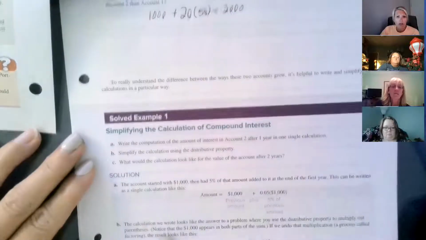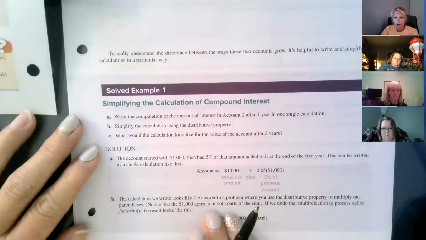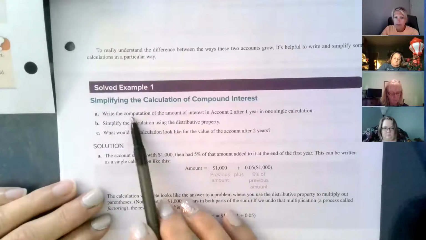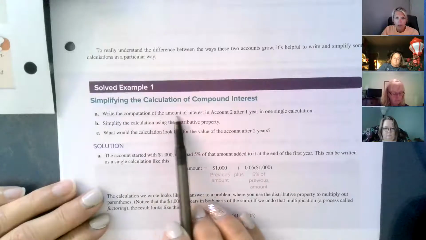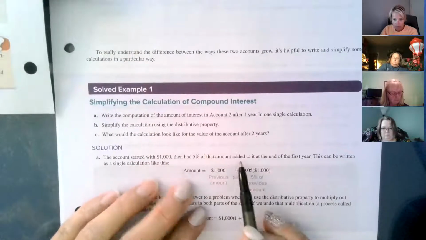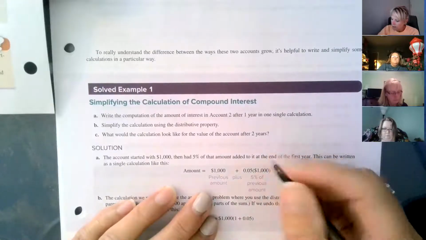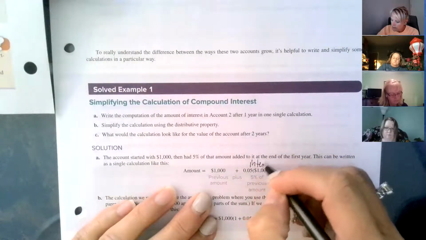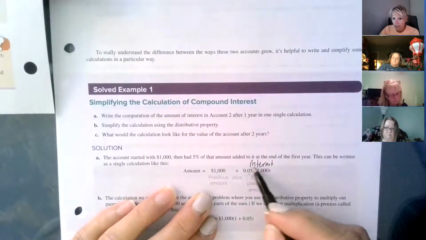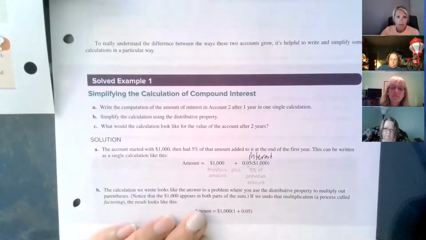Okay, so now let's go down and see if we can rewrite our compound interest, what we're doing, a little bit easier. At the bottom here, it says, write the computation of the amount of interest in account 2 after 1 year in a single calculation. So we had our $1,000 and then we're adding our interest, which in the first year is just 0.05 times 1,000. So that's how we calculate the interest. So we can write this a little bit more efficiently.